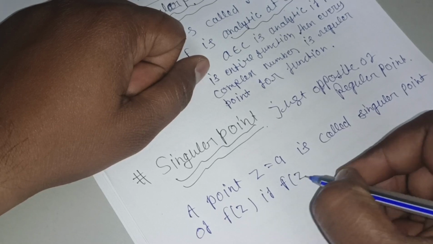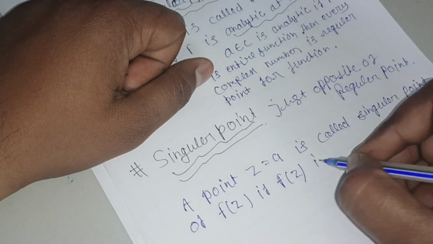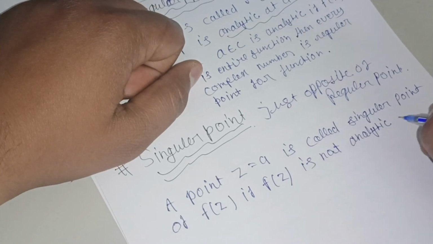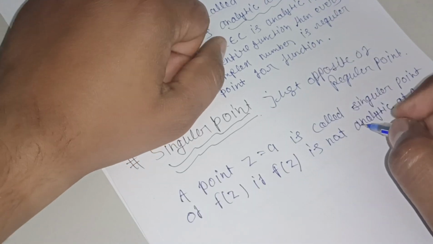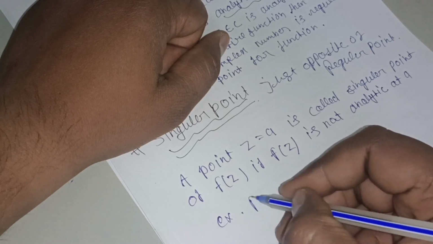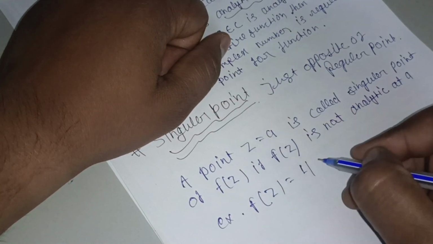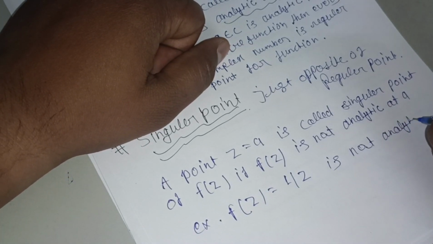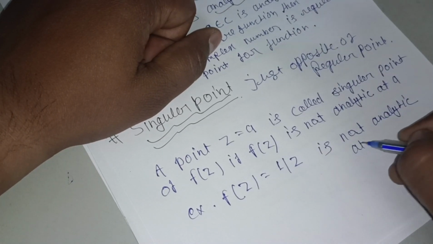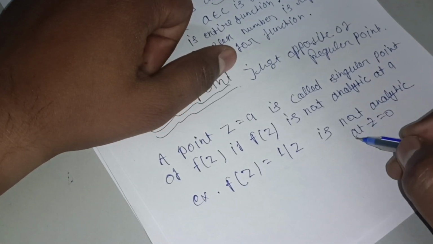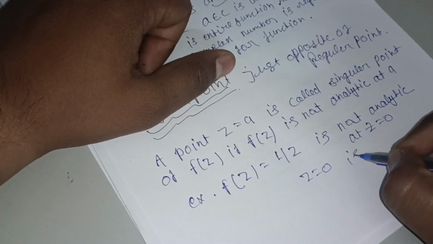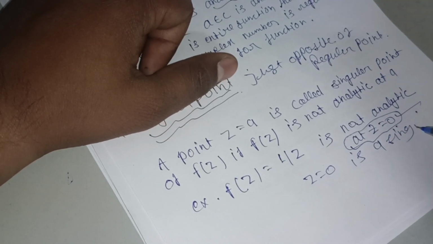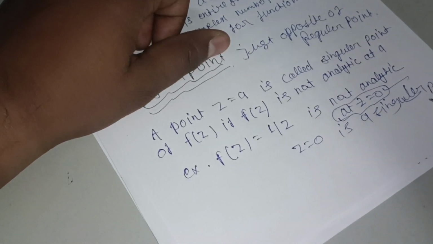if f of z is not analytic at a. For example, f of z is equal to 1 upon z is not analytic at z is equal to 0. So z is equal to 0 is a singular point. If it is not analytic at z is equal to 0, then it is a singular point. It's very simple.